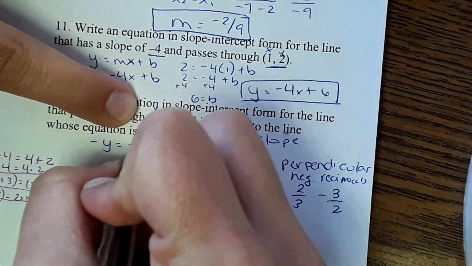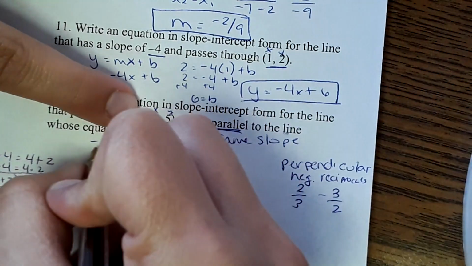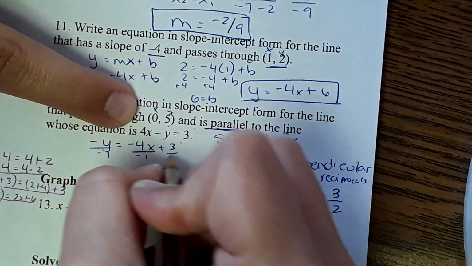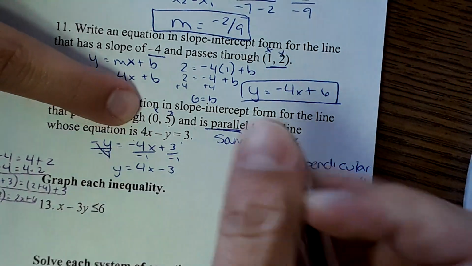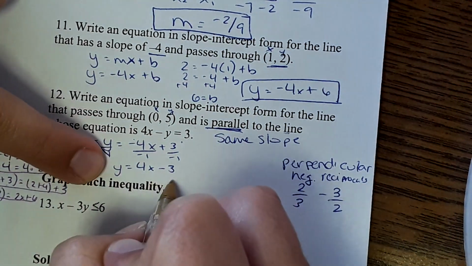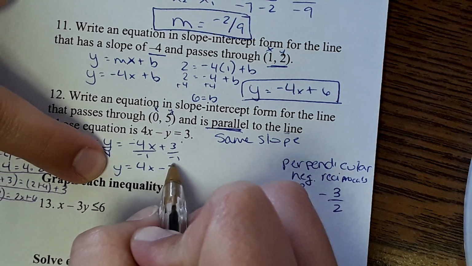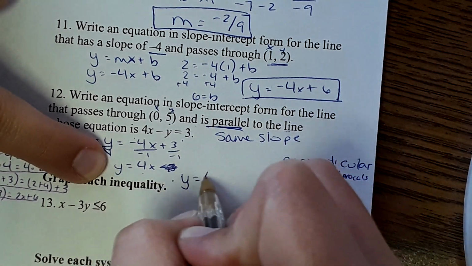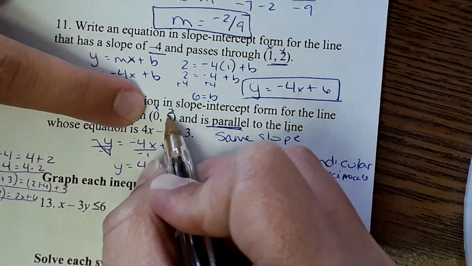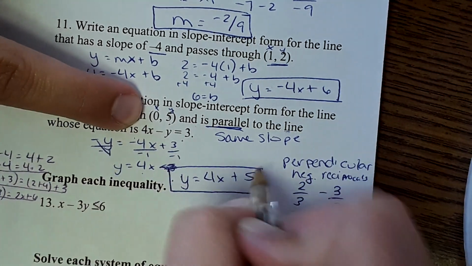Negative y equals negative 4x plus 3, divided by negative 1. So y equals 4x minus 3. And then a line parallel to that would have the same slope but a different y-intercept. So it becomes y equals 4x plus 5, where our y-intercept is right there.